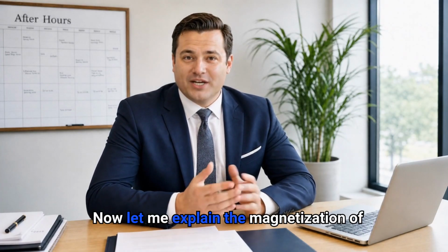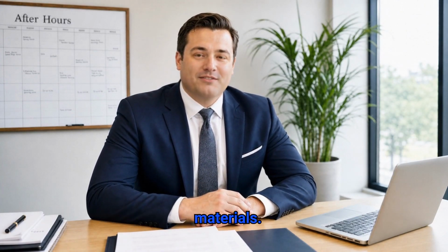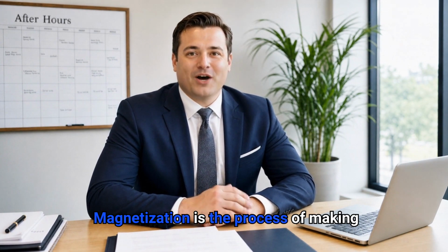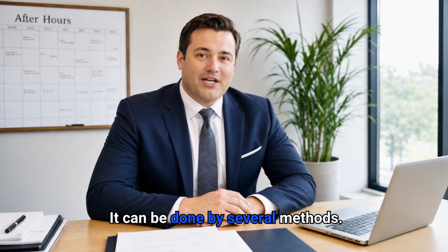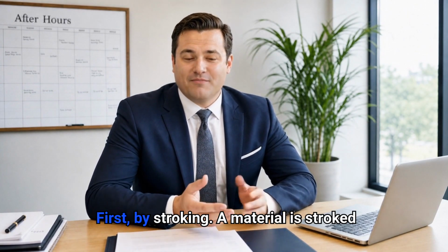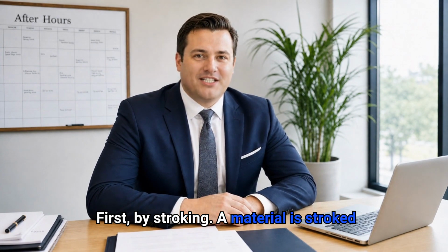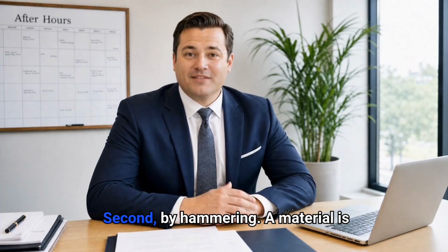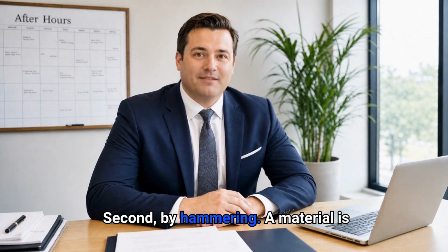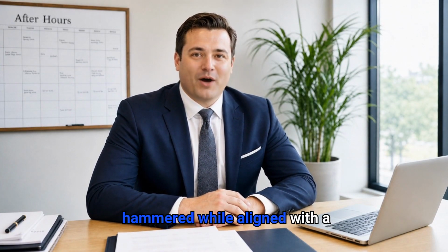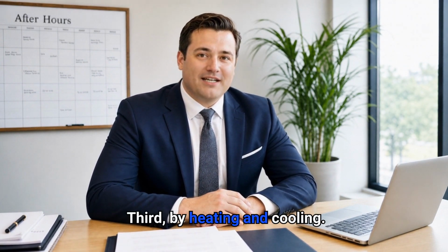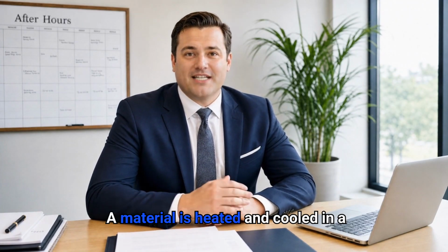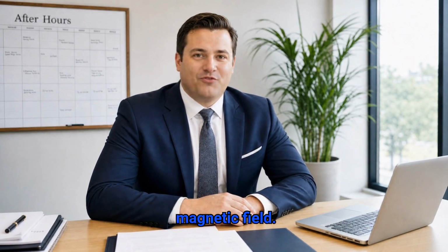Now, let me explain the magnetization of materials. Magnetization is the process of making a material magnetic. It can be done by several methods. First, by stroking. A material is stroked with a magnet. Second, by hammering. A material is hammered while aligned with a magnetic field. Third, by heating and cooling. A material is heated and cooled in a magnetic field.